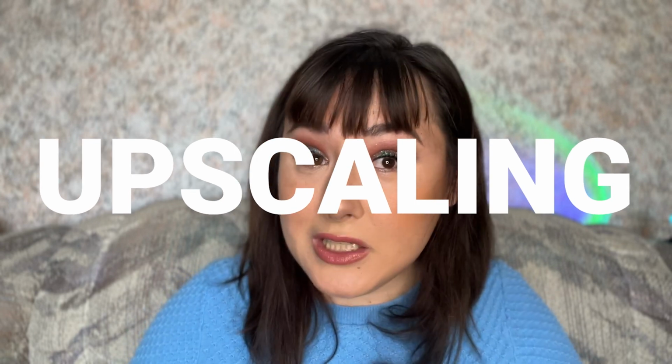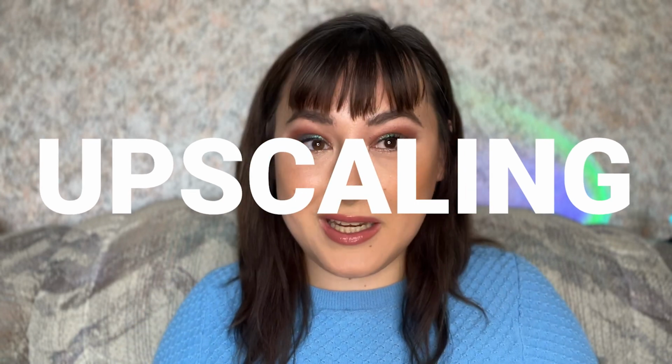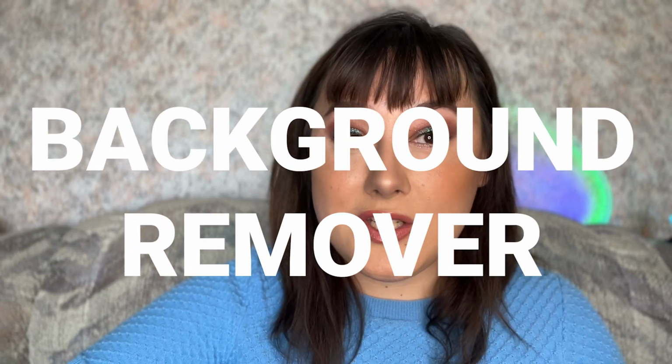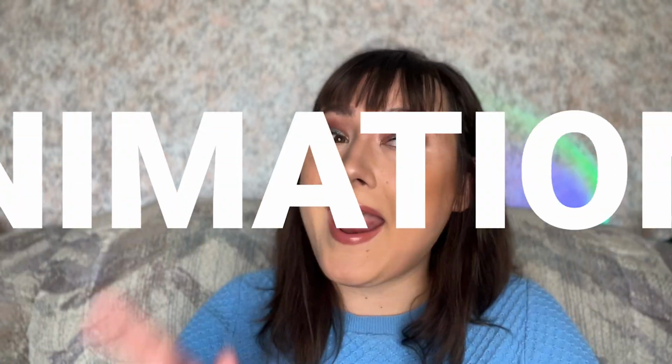It also does upscaling, which is a fairly unique feature. Do you have any image files that are not quite big enough for what you need them to do? Boom, upscaler. That could be a good side hustle. There's also a background remover, which is becoming a pretty common feature, but this one works a lot better than the free ones we've found online.